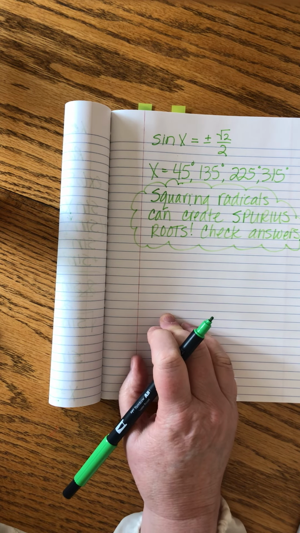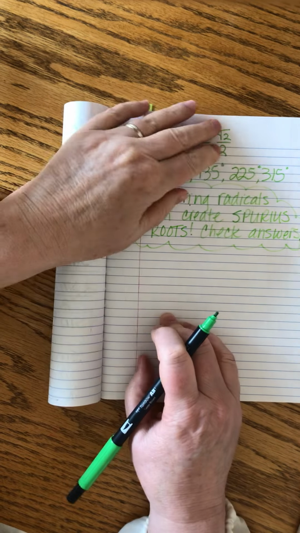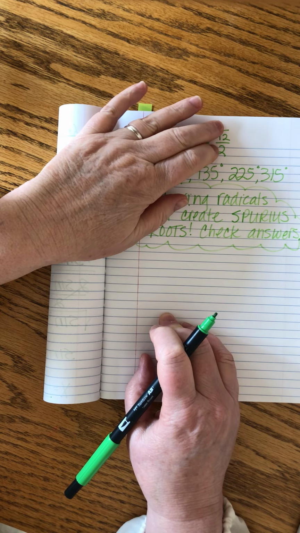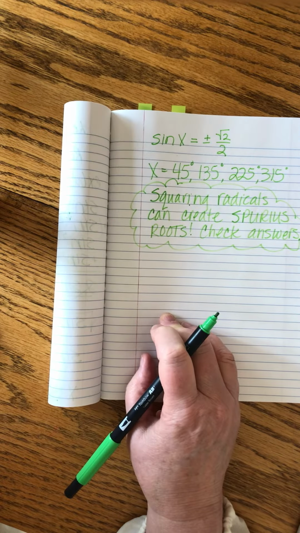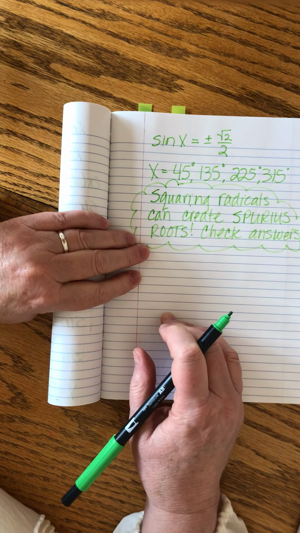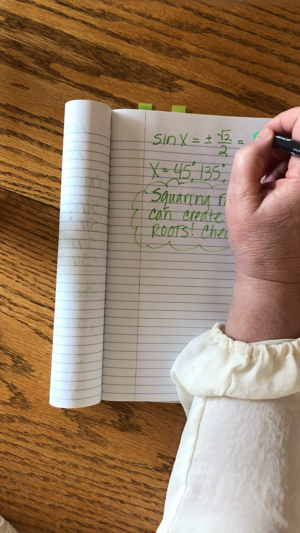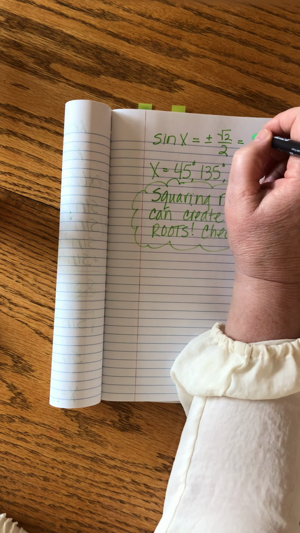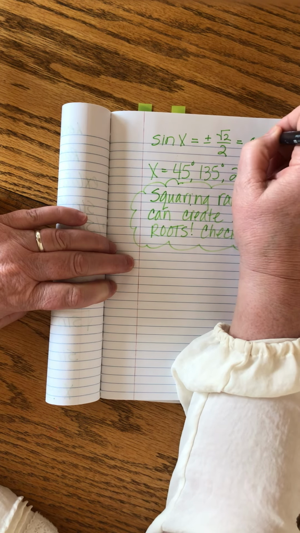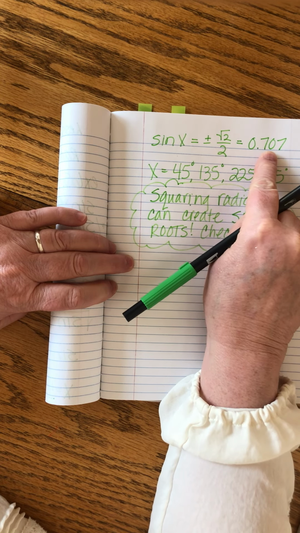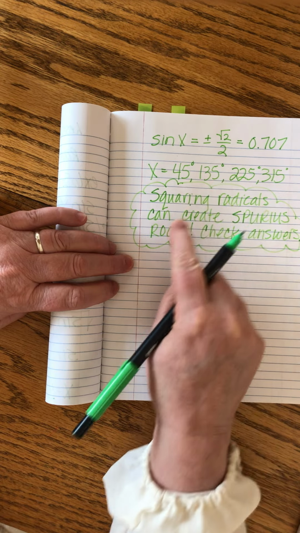The easiest way to do that is to change this into a decimal number. You can use your calculator to do that. Square root of 2 divided by 2 equals 0.707. And depending on what quarter it is, it may be positive or negative, right? So we'll have to check that.